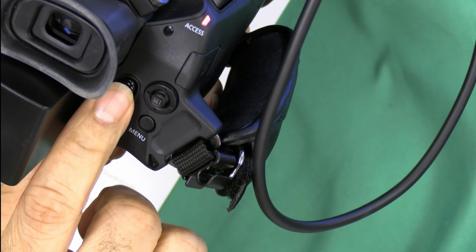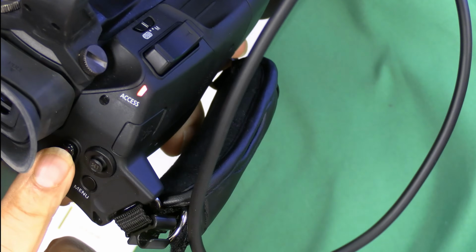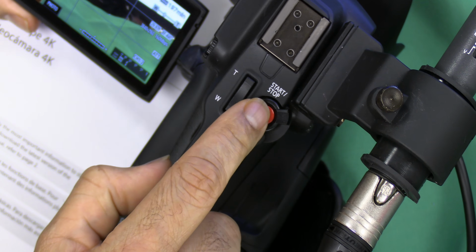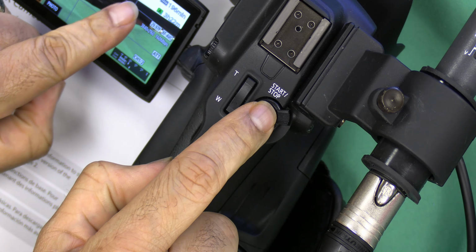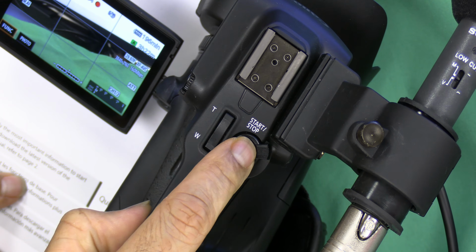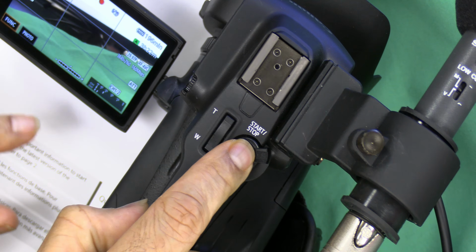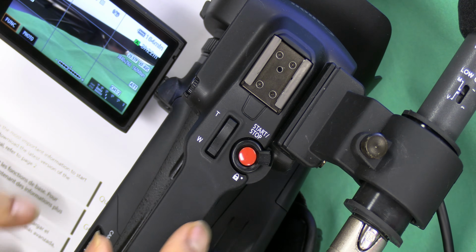But there's also another way to record. There's a record button at the back. You can stop and start there. That one doesn't have a lock. And you'll notice on the screen, I'll turn the lock off. Notice on the screen when I press record, watch the screen here. Red button comes on to let you know you're recording and the timer starts. Press it again, it stops. So I just recorded some footage.